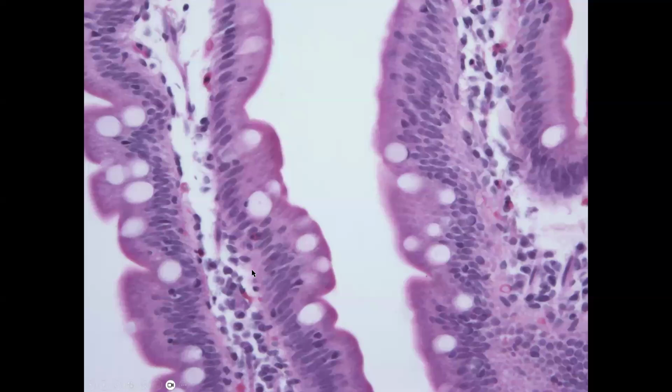And so there are maybe a few lymphocytes. Here's one here. They're a little bit darker, and they have kind of a clearing around them. Here's another. So you can see a few lymphocytes in here, but not really many. You kind of have to look around for them. And so this is the normal appearance of the duodenum.